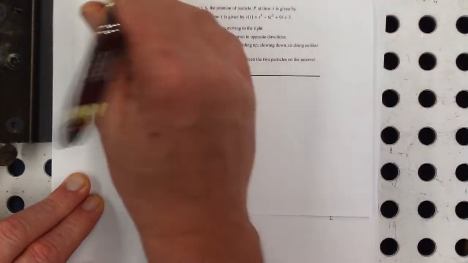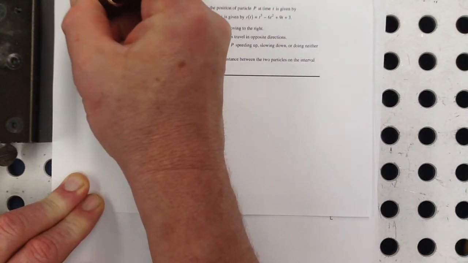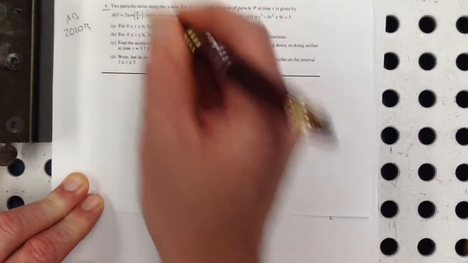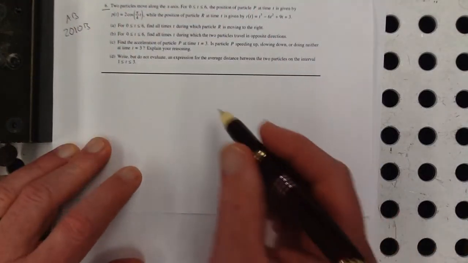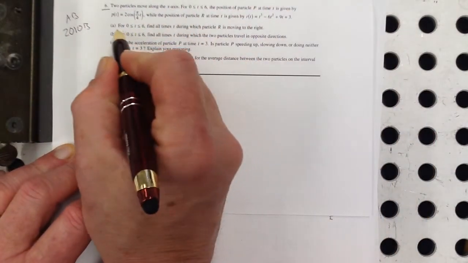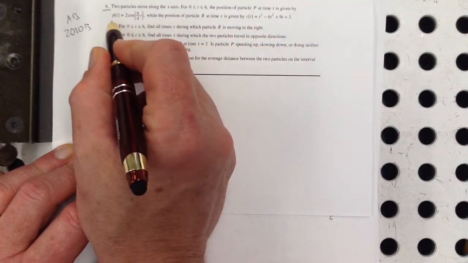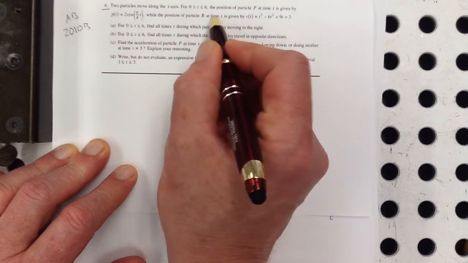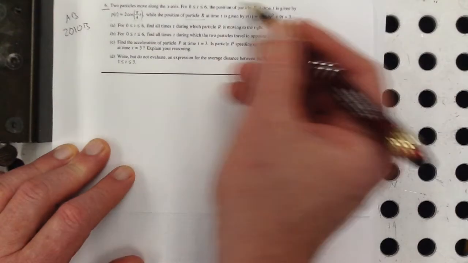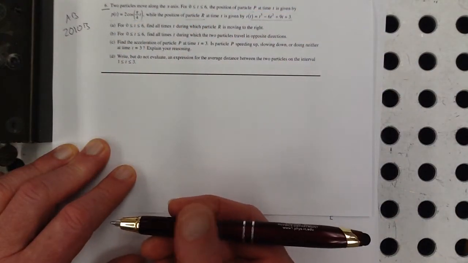This is a solution for AB Calculus 2010, Form B, number 6. Looks like we've got some one-dimensional motion going on here. So, got this particle P, I've got its position, and this particle R got its position function. So derivatives of those would be velocity, second derivatives would be acceleration, and all that.